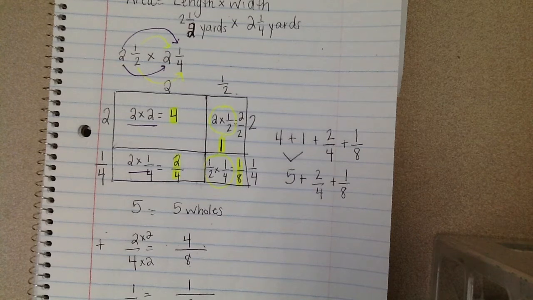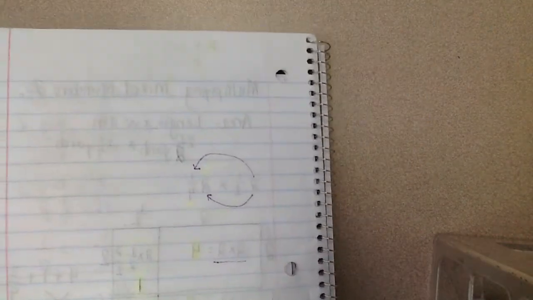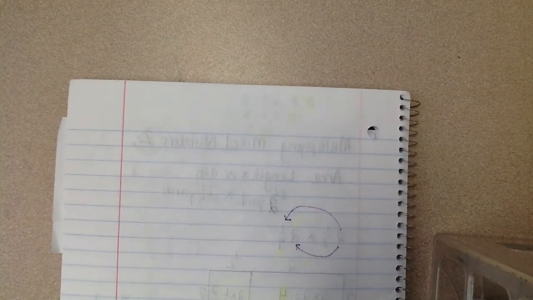Okay, you're going to pause the video here and you're going to work on multiplying mixed numbers 3. You can pause the video or you can mute the video and watch along as you work to make sure you're on the right track. Okay, so this is multiplying mixed numbers 3.